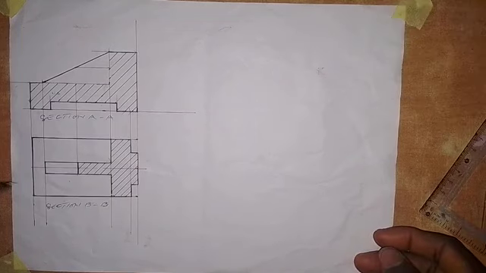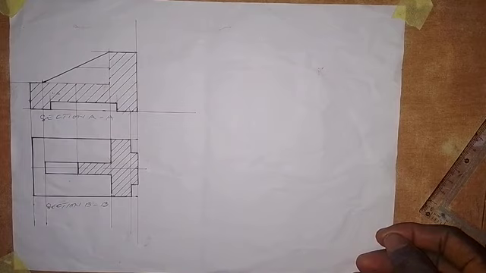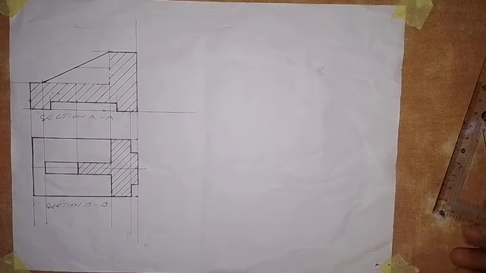Here we have section B. It's as simple as I've done it here. All you have to do is practice, and when you practice this, you become a master at it. Thank you, keep on practicing, and God bless you.